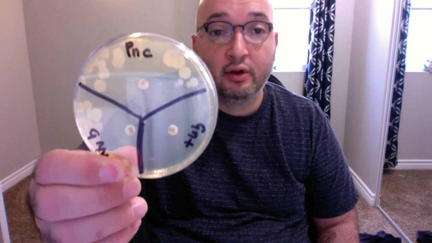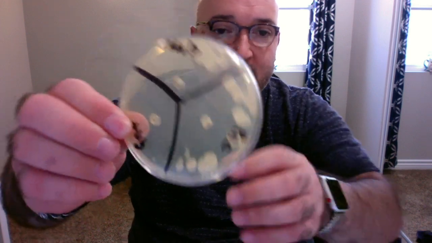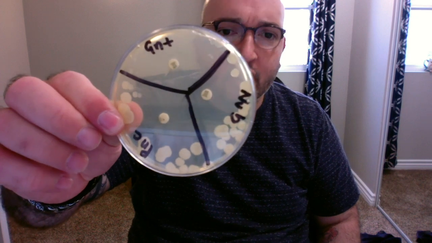So now I'm going to show you my results, and unfortunately, these results are not what I was expecting to see. So here is my agar plate petri dish 24 hours after incubation. Again, the PNC is penicillin, the NVB is novobiocin, and the GNT is gentamicin.